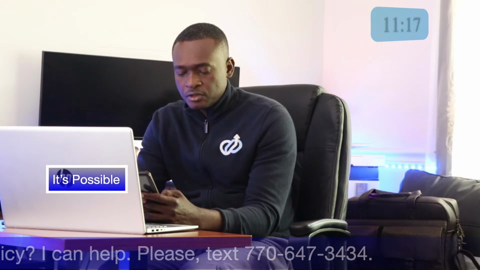Total liabilities divided by total assets. What it means: debt ratio is what the company owes divided by what the company owns.